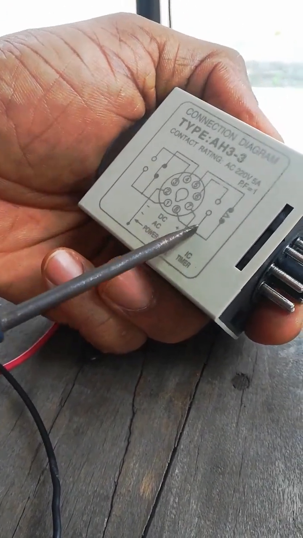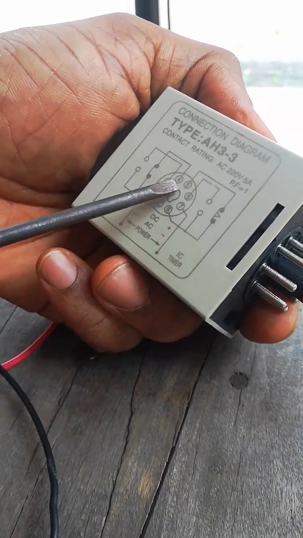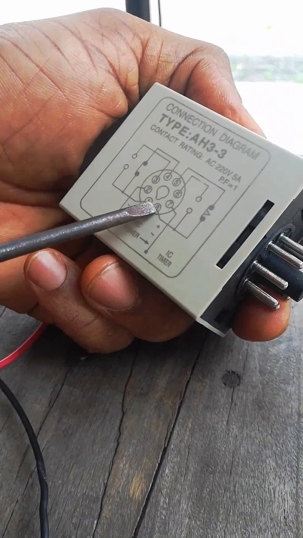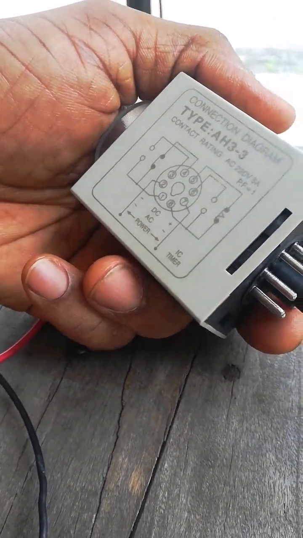Now you look at the other side of it. 8 is closed to 5. Why is 8 open to 6? Now this is how you do your connection.